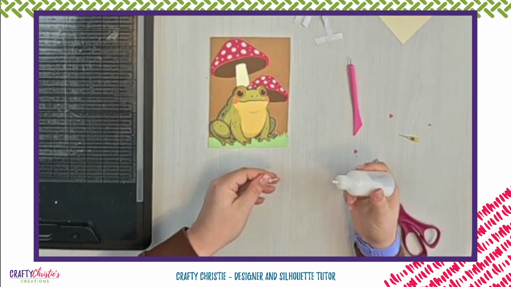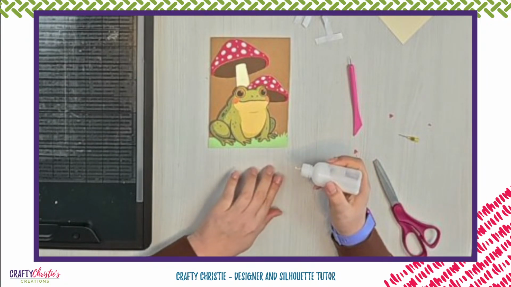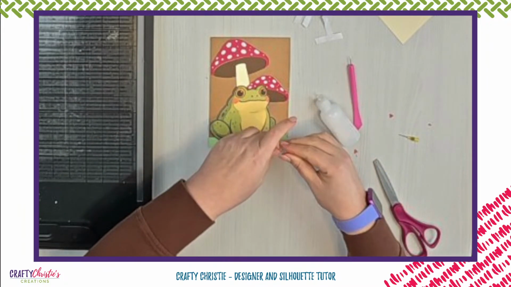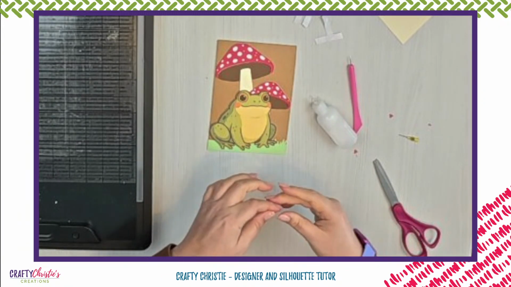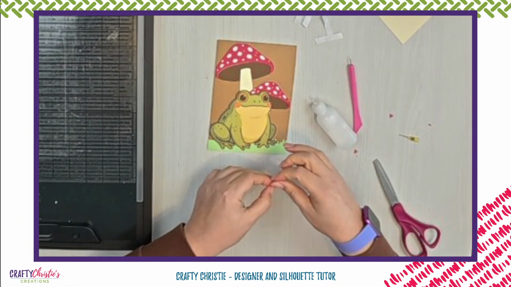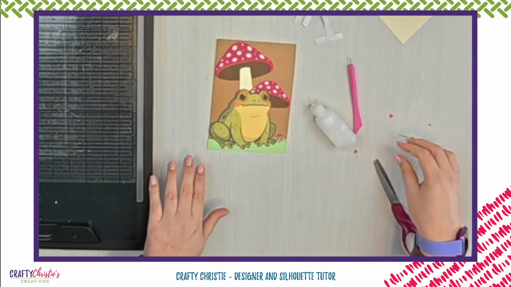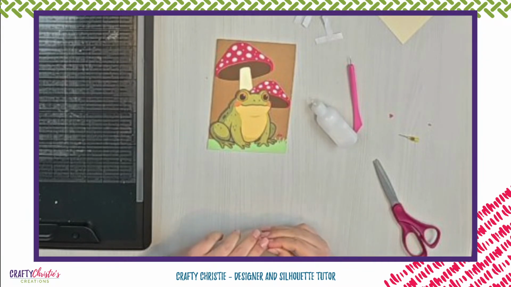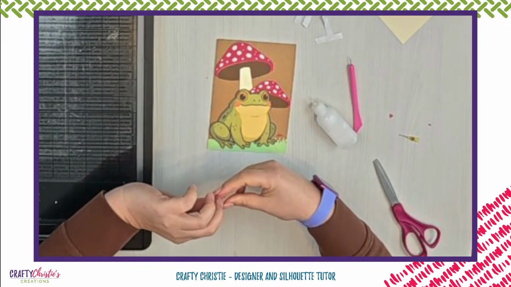And then we've got our tiny little mushrooms here, which I'm not going to get a lot of glue on. Maybe we stick one of these right there, and then we can stick the other guy. Well, they're hard to hold on to.